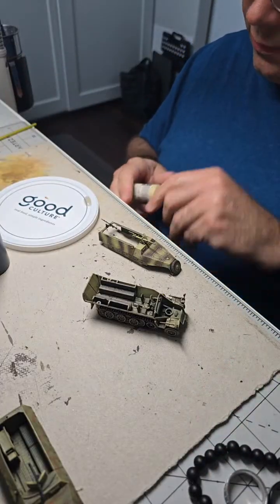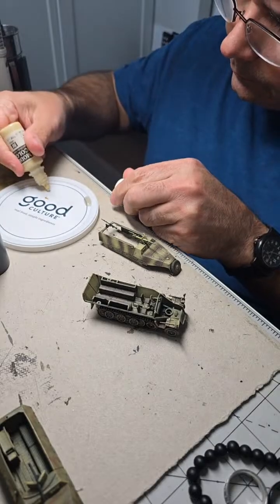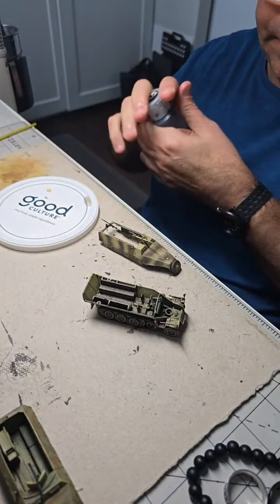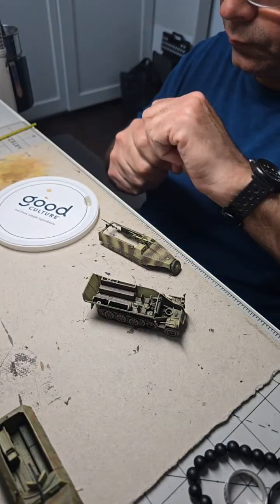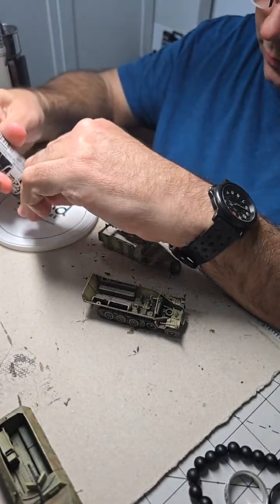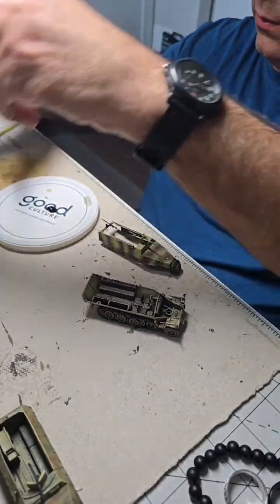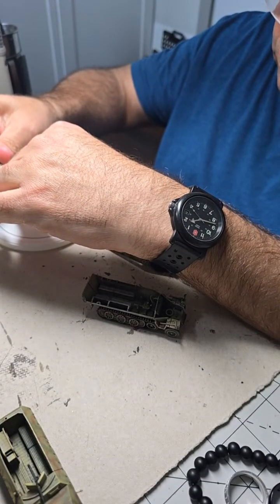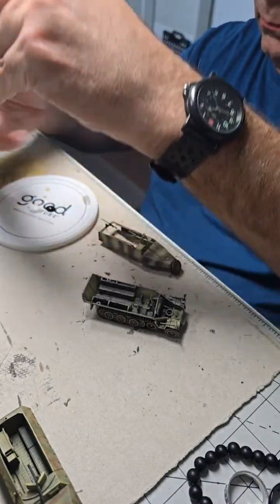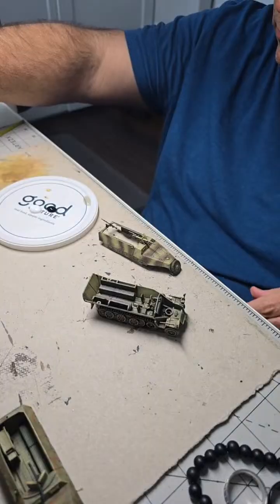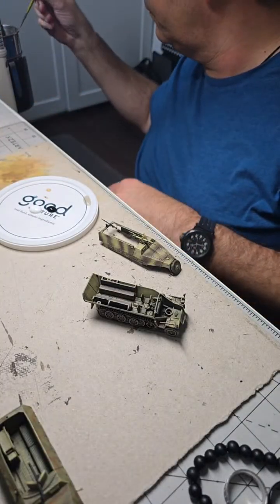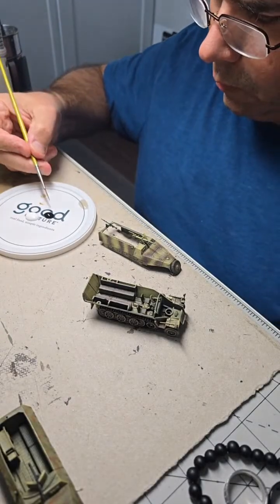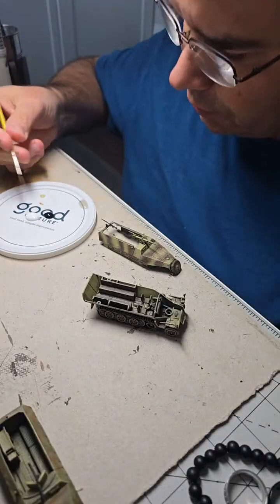All right, let's put a little bit of buff here, and a little bit of black, and a little bit of white. All right, and yeah, this should work fine.